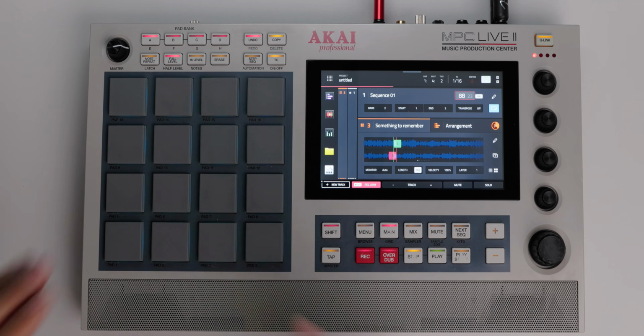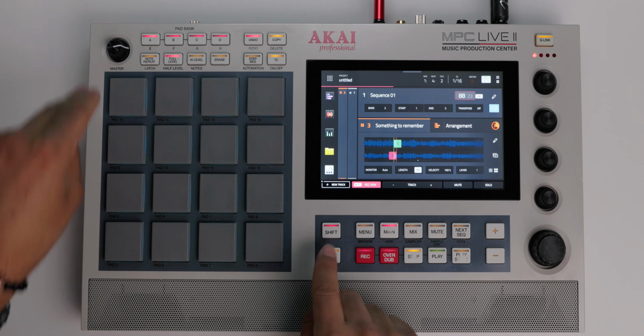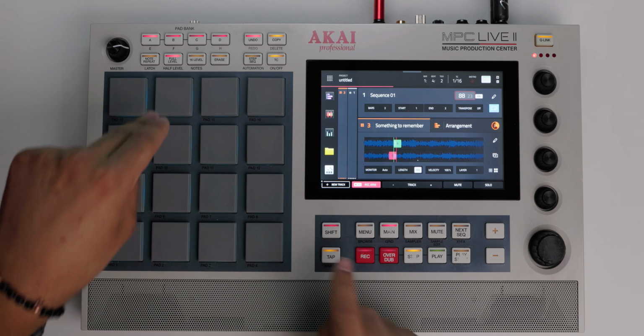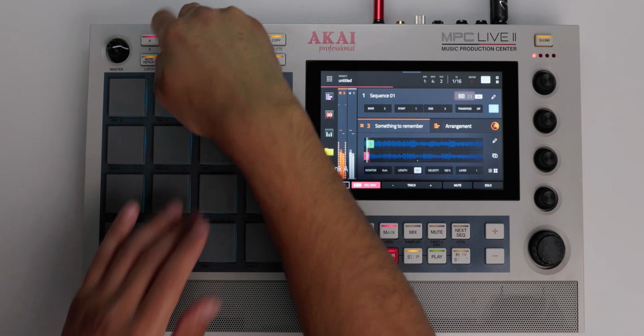And then once I'm locked into something new, I'll tap that new tempo or that new speed. As I do that, it'll give me a new beats per minute. If I went faster or slower, I'll lock that in. I'll record that straight to the grid, and I'll start adding my drums after. So let's go ahead and play around with this.